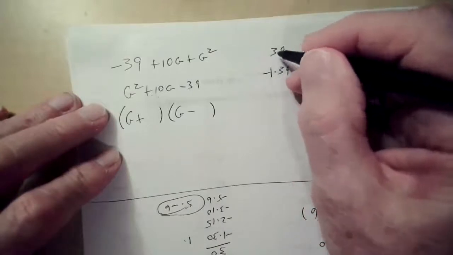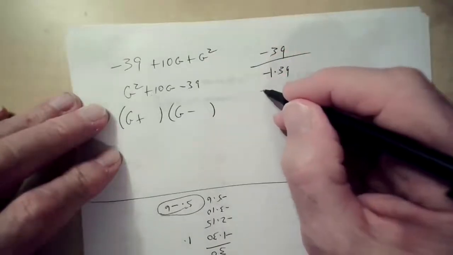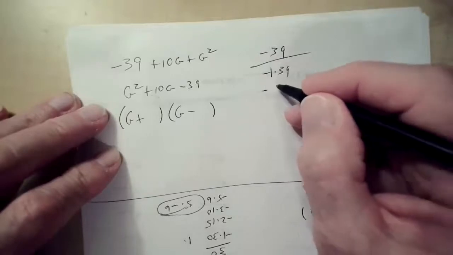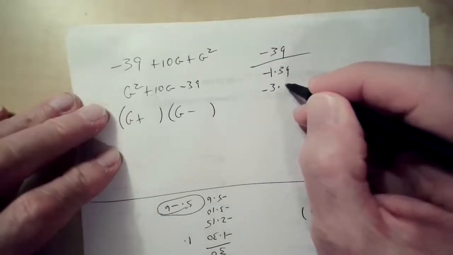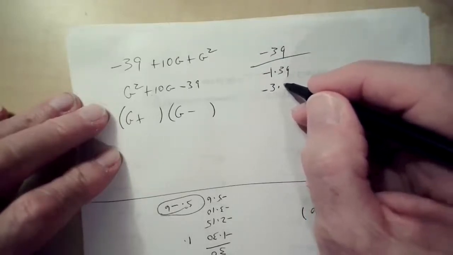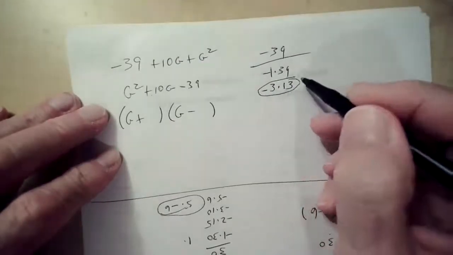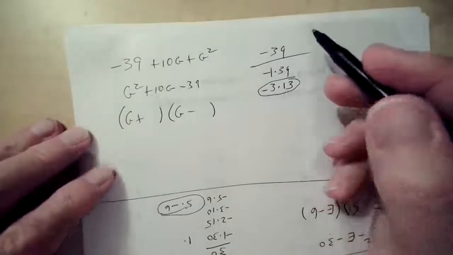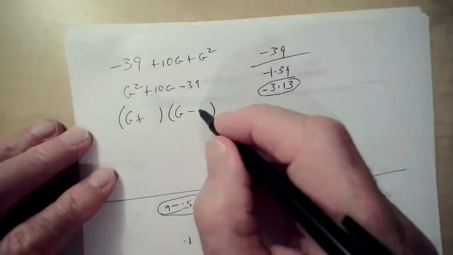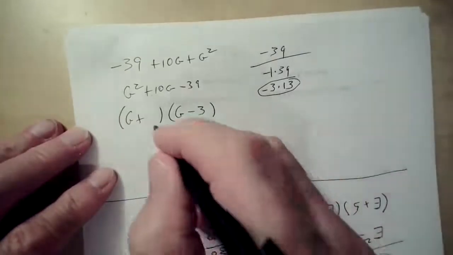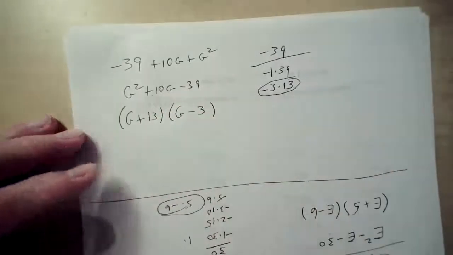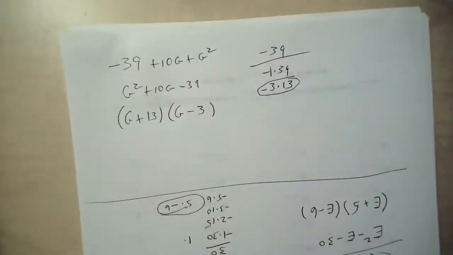No. -2, -3 times, was it 13? There it is. Okay, the -3, so of course the negative goes there, and the positive number goes there.